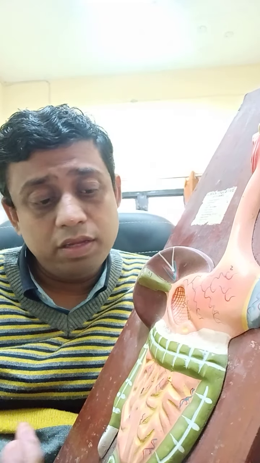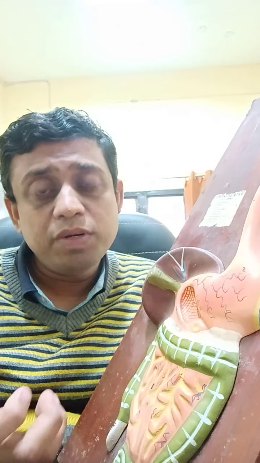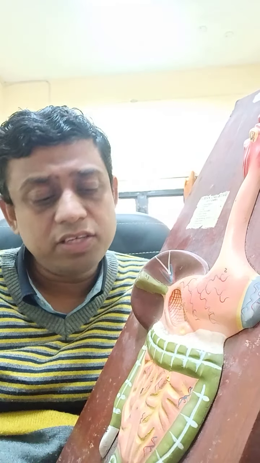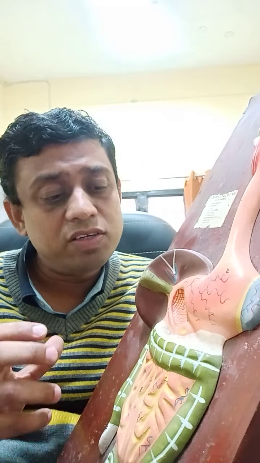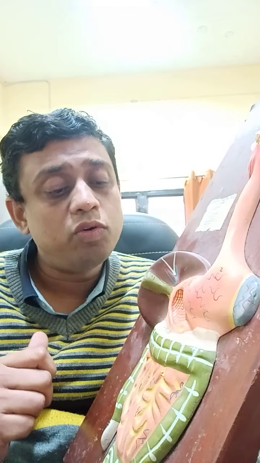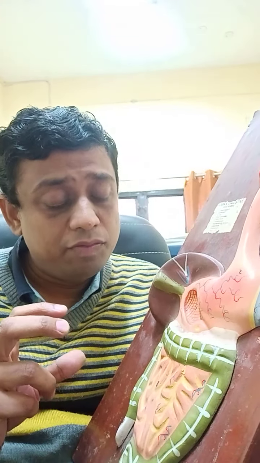If you are seeing with the help of the colonoscope, the interior of the transverse colon appears to be triangular in its transverse section, and its lumen appears to be triangular in shape. That is the very specific feature that would distinguish this transverse colon from the other parts of the colon.